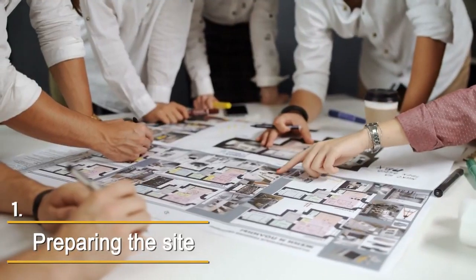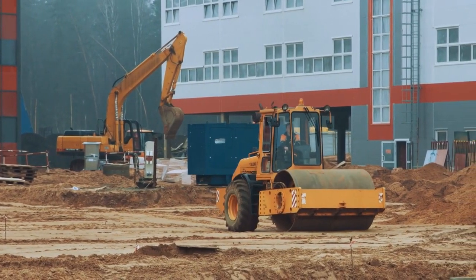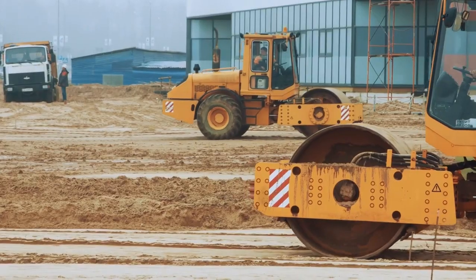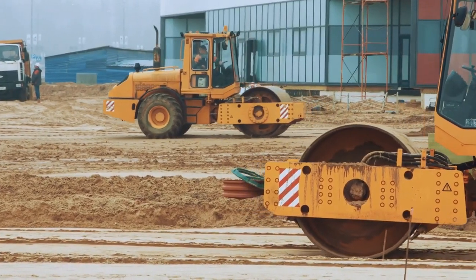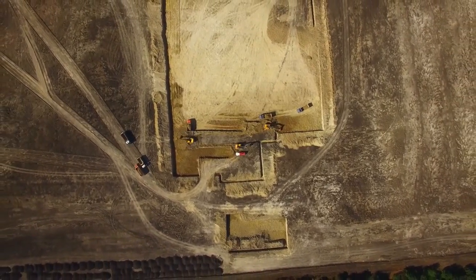1. Preparing the site. After obtaining your initial building permits, your construction project will commence by clearing and excavating the land upon which you want to build. This includes removing any trees, boulders, or other obstacles that are in the way of construction. A site perimeter is also set up.